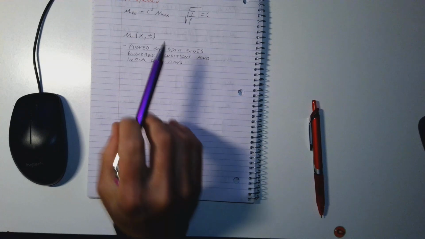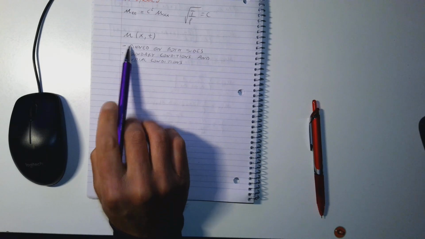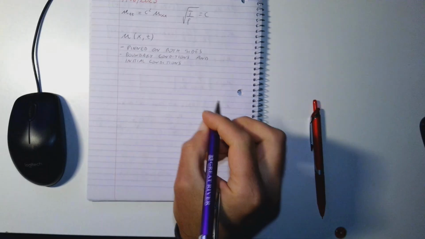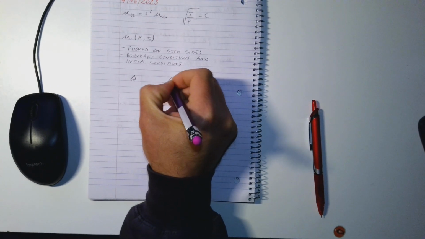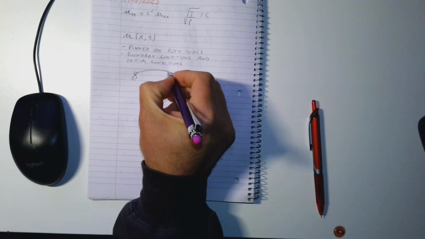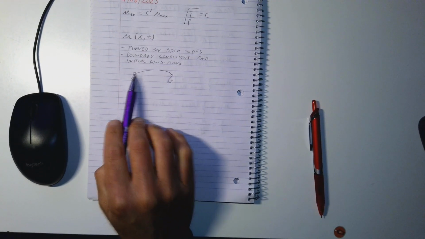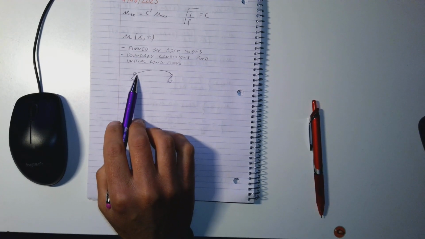So for this type of configuration, when the string is pinned on both sides, it means that the string at each end can rotate but cannot go up and down. So for the two ends, there is no displacement.